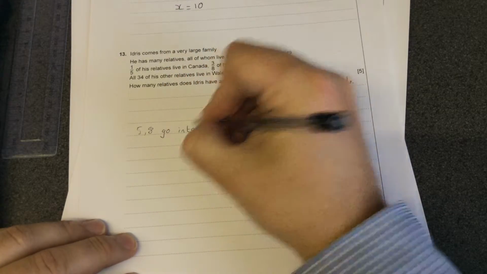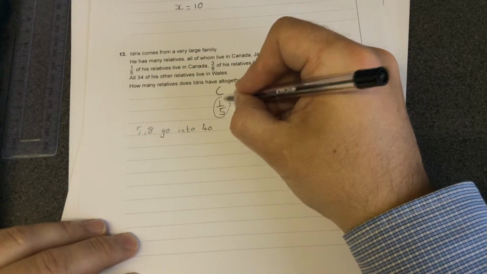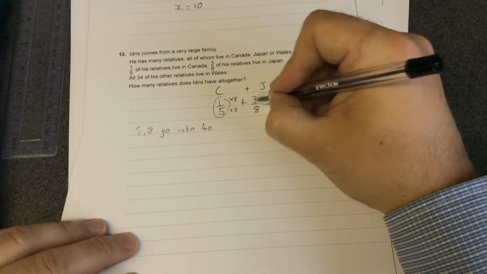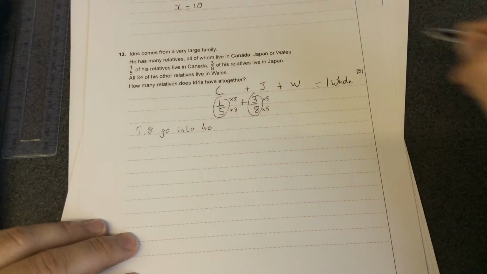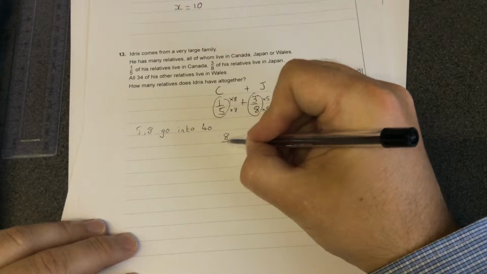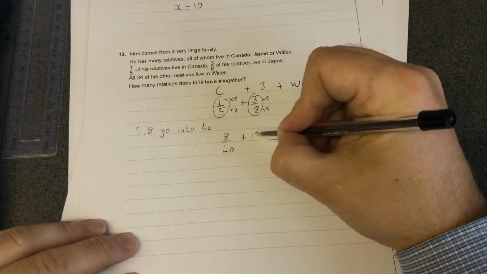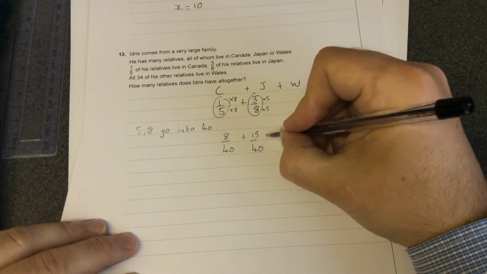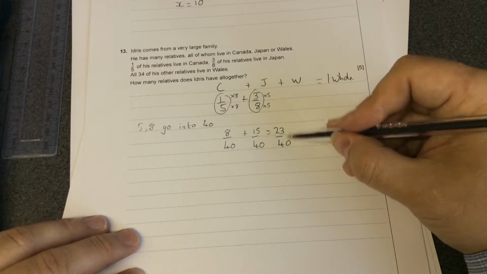5 and 8 both go into 40, which means I need to multiply the first fraction by 8, because 5 8s are 40, and then because 8 goes into 40 5 times, I'm multiplying the second one by 5. So from the top one, 1 times 8 is 8, 8 5s are 40, 3 5s are 15, 8 5s are 40, and if I'm adding them together, it gives me 23 out of 40, which means the rest are Wales.